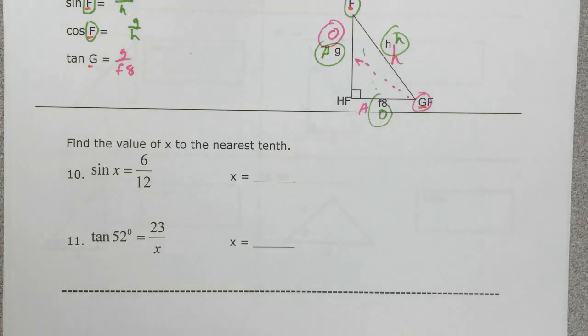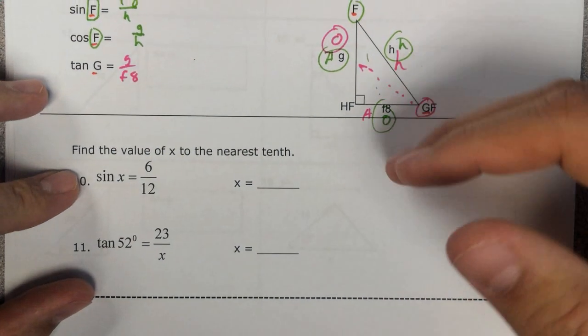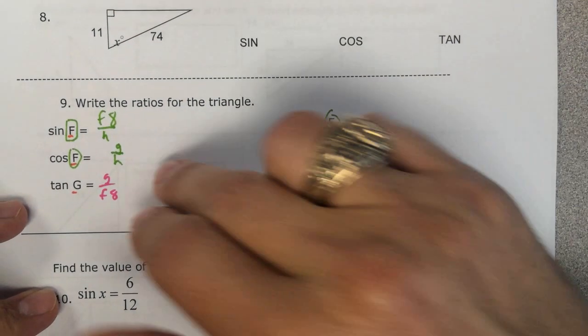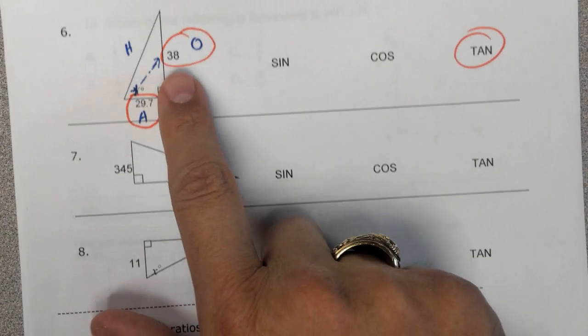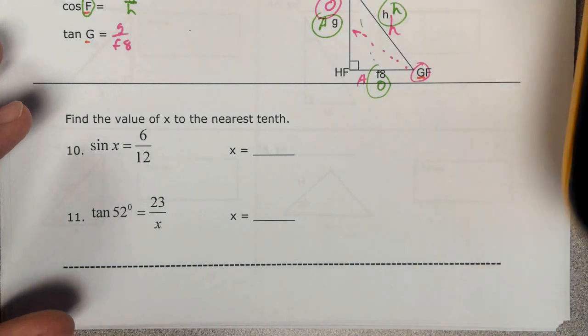Okay, we are going to find values using our trigonometric functions. So the first one we have, we're going to start with 10. Yesterday we learned how to set all these up, find the opposite, find the adjacent, find the hypotenuse, and when to use sine, cosine, or tangent. Now, once we set them up, I'm going to show you how to use those.